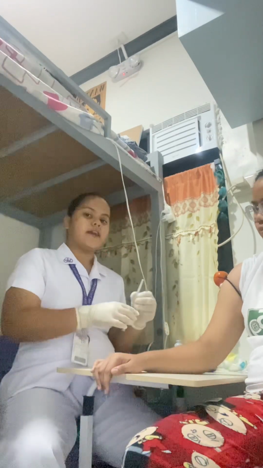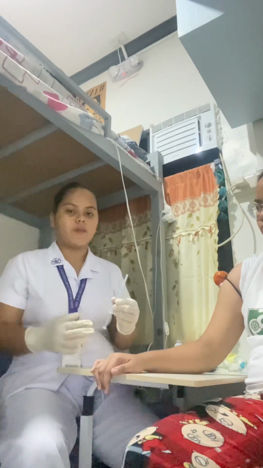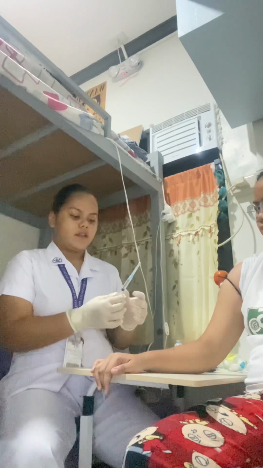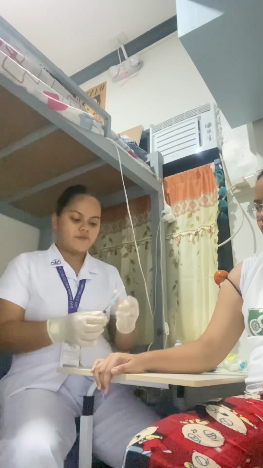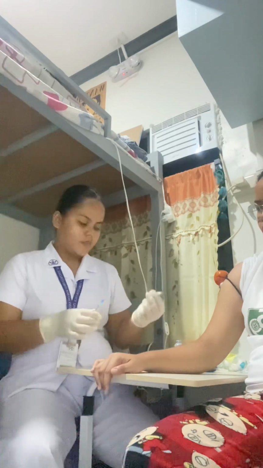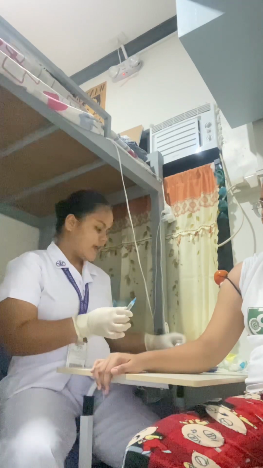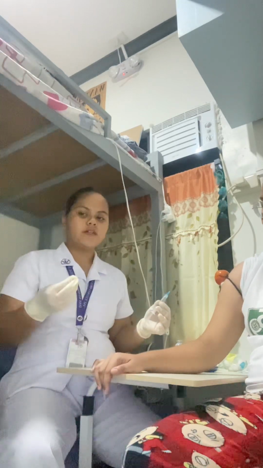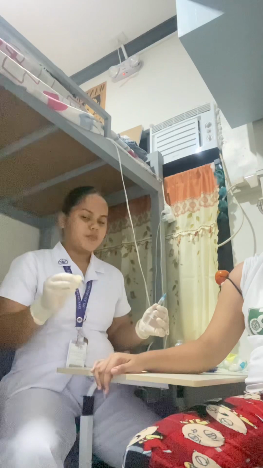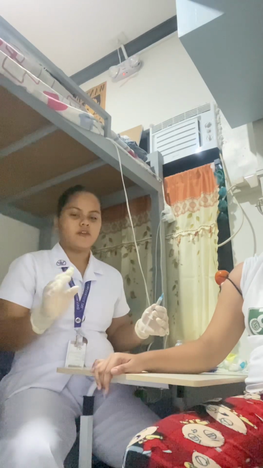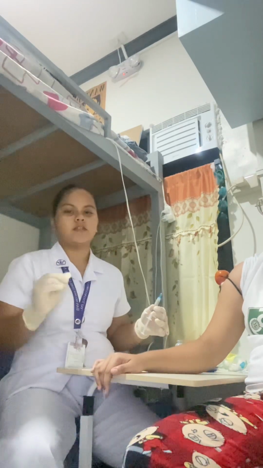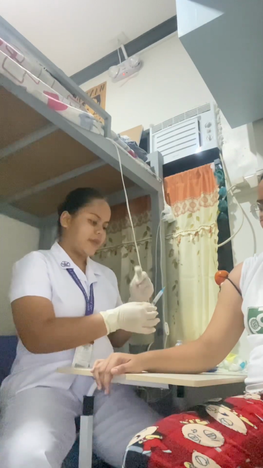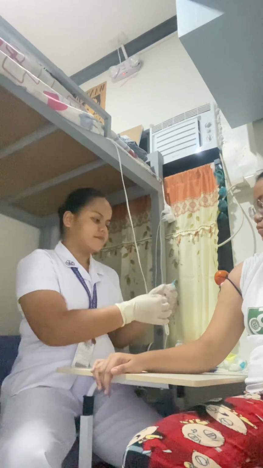Earlier I have performed how to withdraw a medication from a vial and ampule. So this is the medication I have withdrawn. After that, I'm going to remove the cap without contaminating it, making sure that the needle is kept sterile. If it's a pre-filled medication, be cautious and avoid dripping of the medication. If it drips, wipe it off using a sterile gauze, because the medication can cause pain.